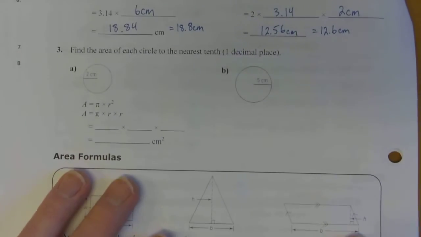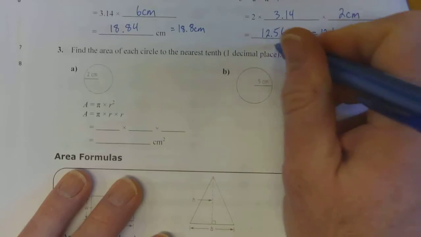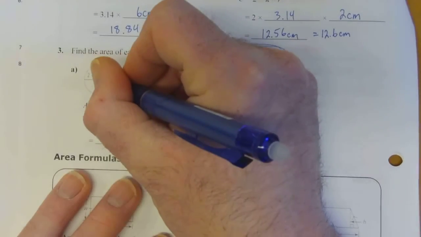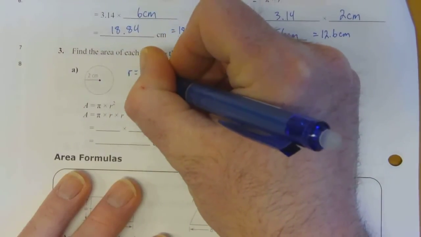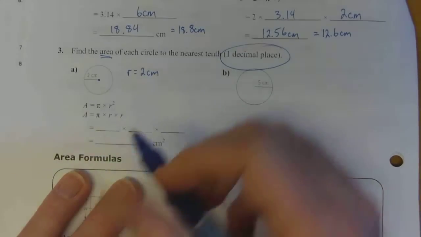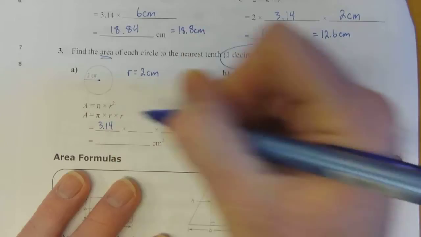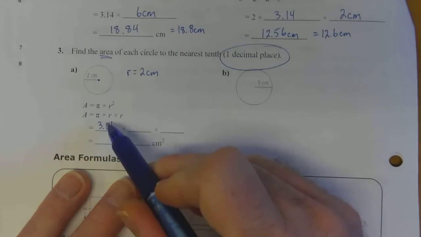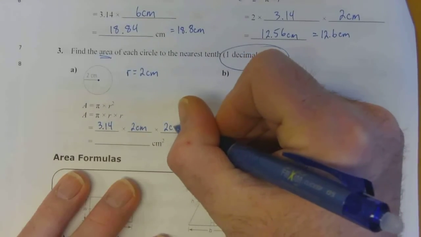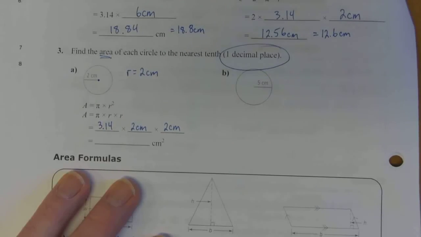Question 3, find the area of each circle to the nearest tenth. Again, 1 decimal place. So we've got a diagram here. Again, it's showing a radius of 2 centimeters. Now, I'm dealing with area, not circumference, so my formula is different than what I did in question 2. My formula here now is pi r squared, or pi times r times r. So when I'm filling in my numbers for my formula, pi is 3.14. My radius, as I summarized here, was 2 centimeters, and I'm going to multiply it by the radius again. So that's what I end up with there.